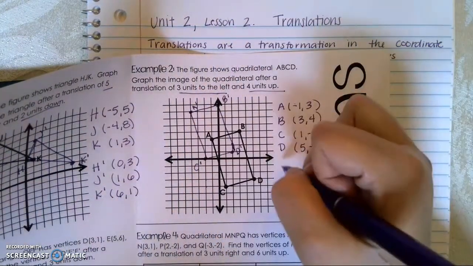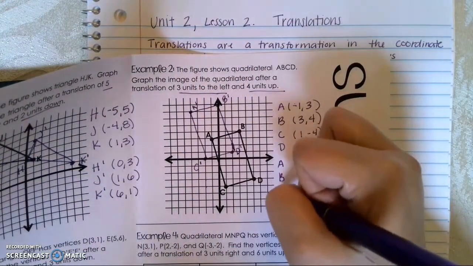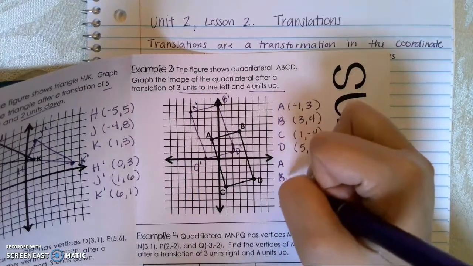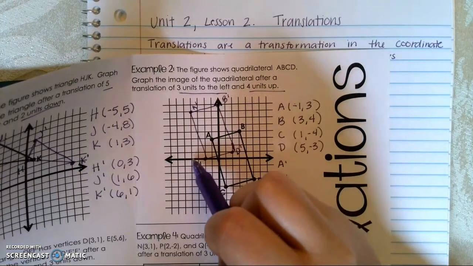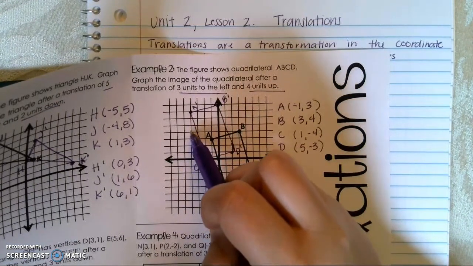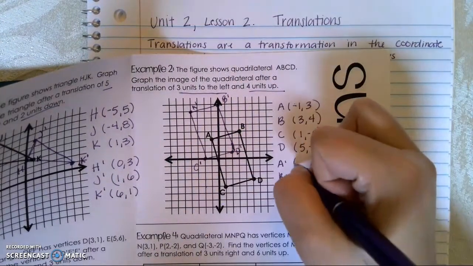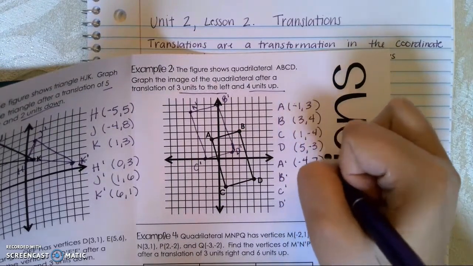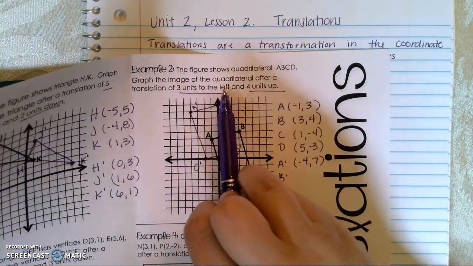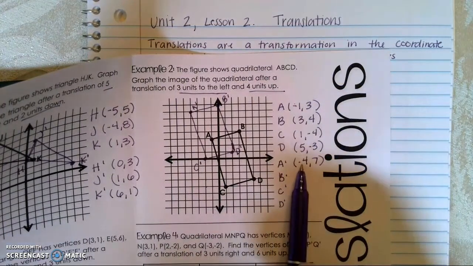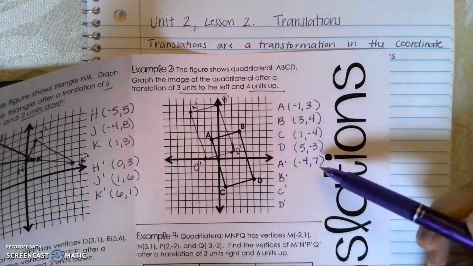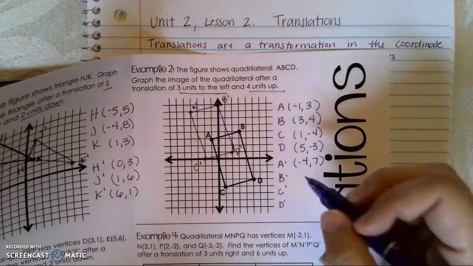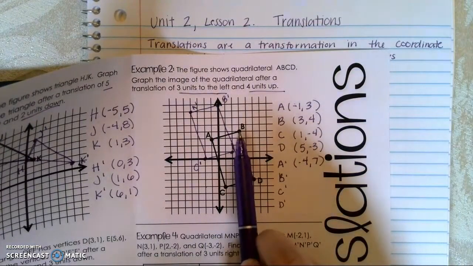And then we'll get our new ordered pairs for A prime, B prime, C prime, and D prime. A prime, 1, 2, 3, 4, 1, 2, 3, 4, 7 is at negative 4, 7. Notice I went 3 to the left, so I subtracted 3 from negative 1. Negative 4, since I went 4 up, 3 plus 4 is 7. Hopefully we're starting to see some of those patterns.